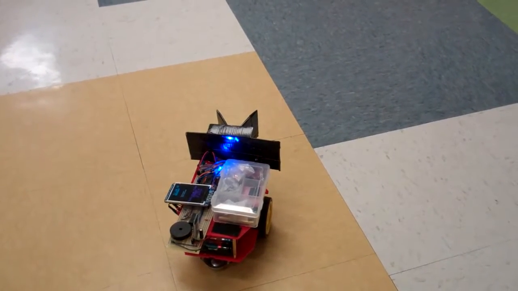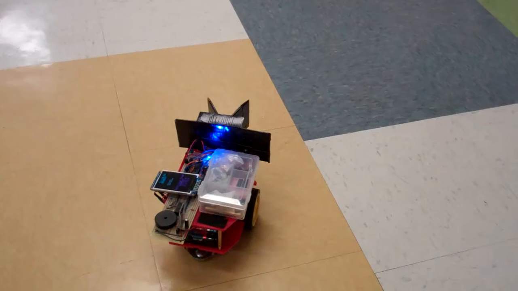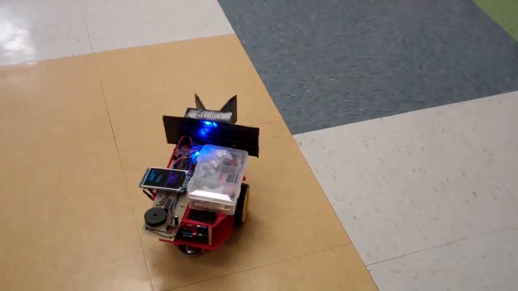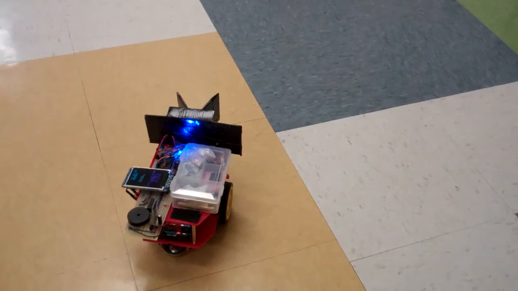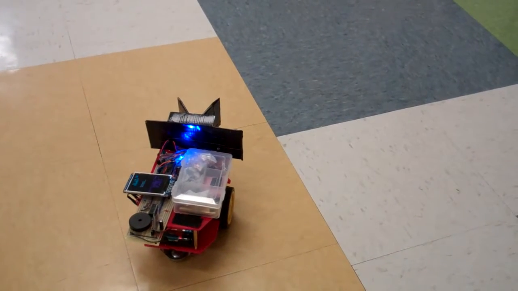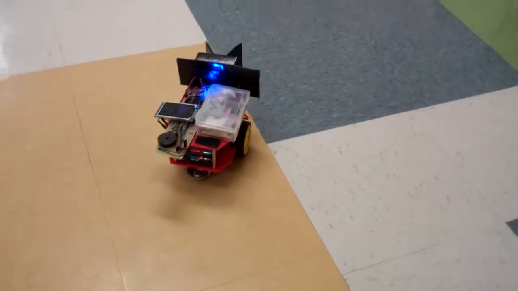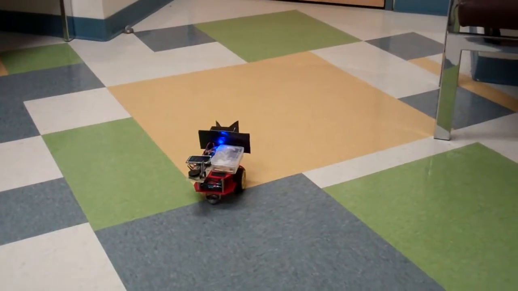Okay. And then you can also do forward with the same thing. Forward 2,000, 38,000, 40,000. 40,000 is max speed. Now the car is going relatively forward, so that's pretty good.